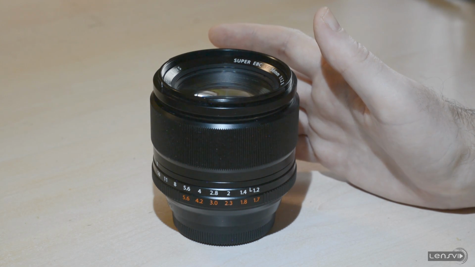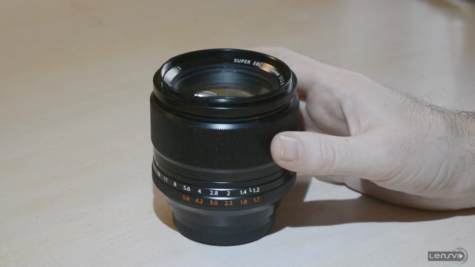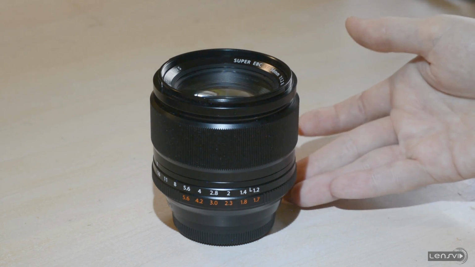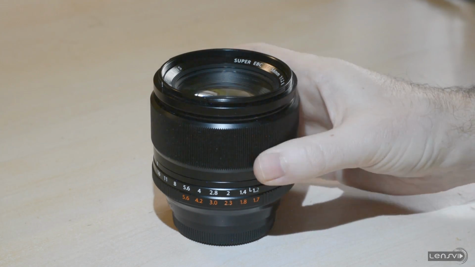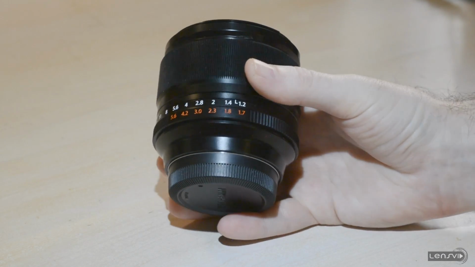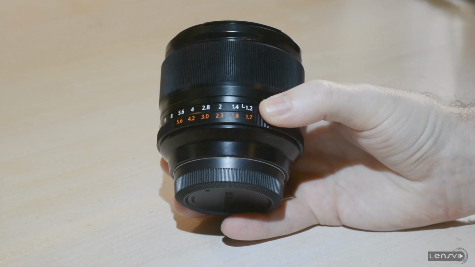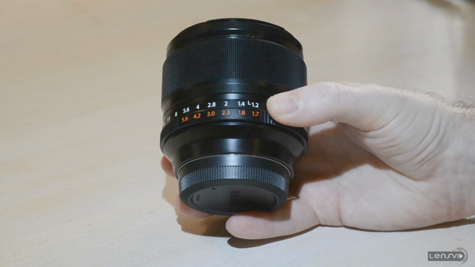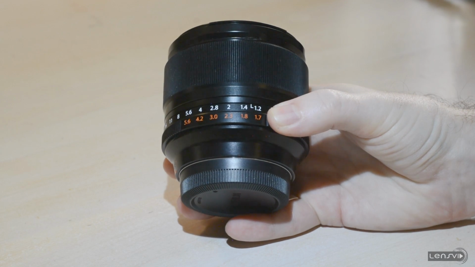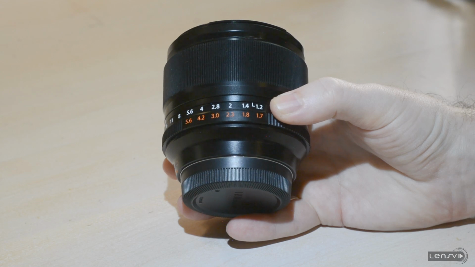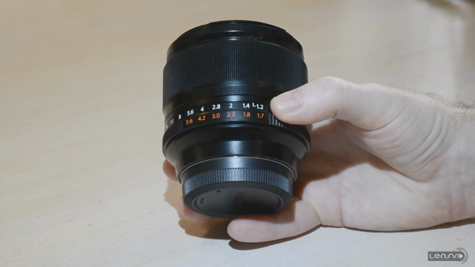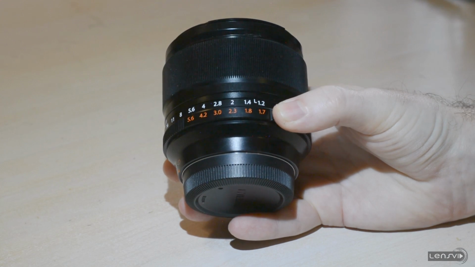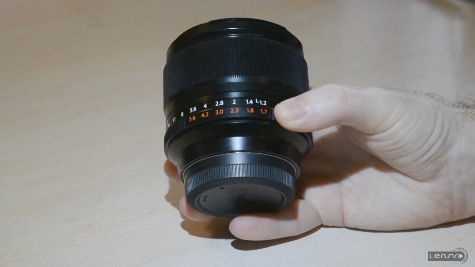Well, there are at least three. The first is the reduced amount of light which reaches your sensor through the lens. This is actually mentioned on the lens itself. So if you look at the aperture ring here on the bottom, you see f1.2 in white, and below it you can see f1.7. So above is the f-stop, basically. And below you see the actual T-stop, I think, or the actual light that reaches the sensor.